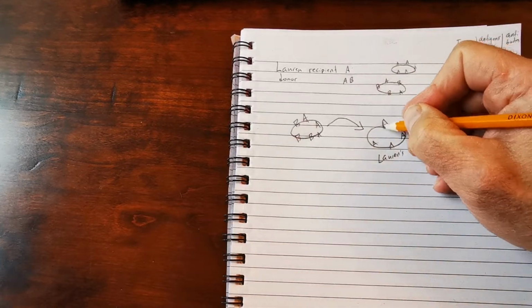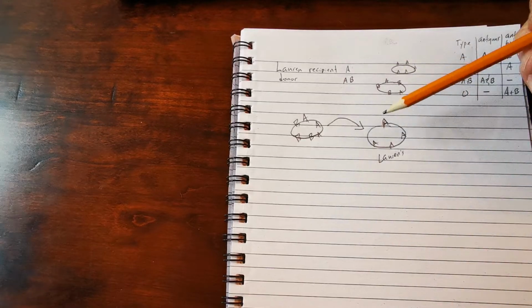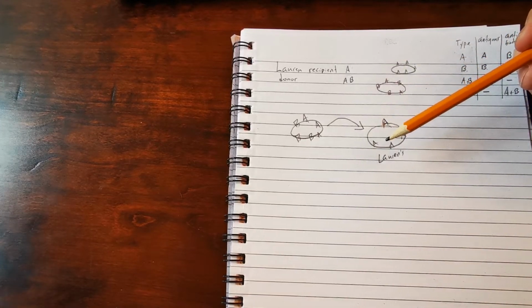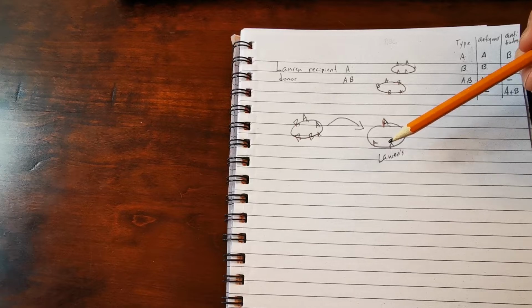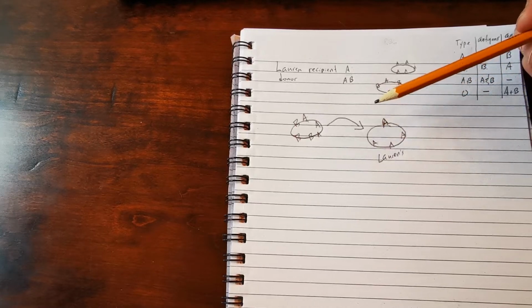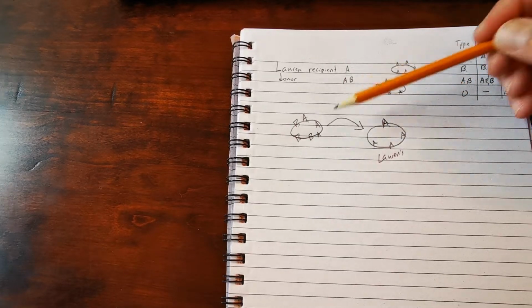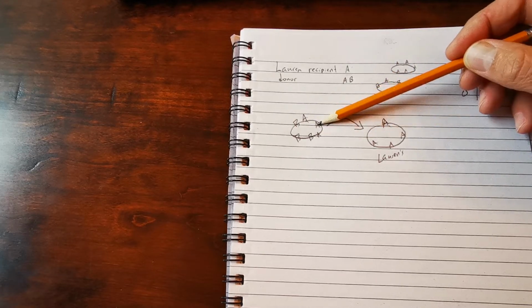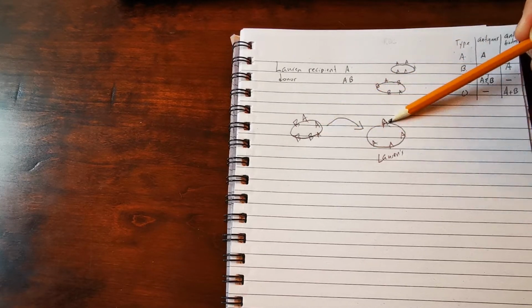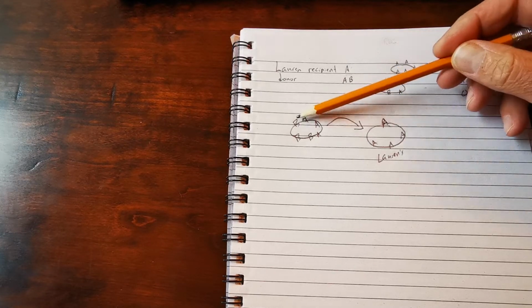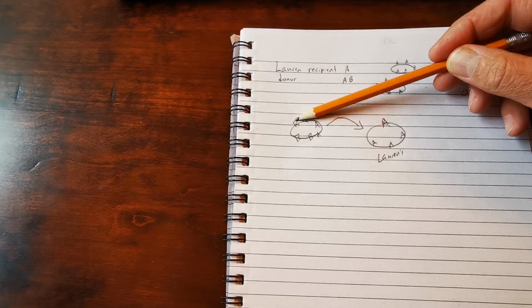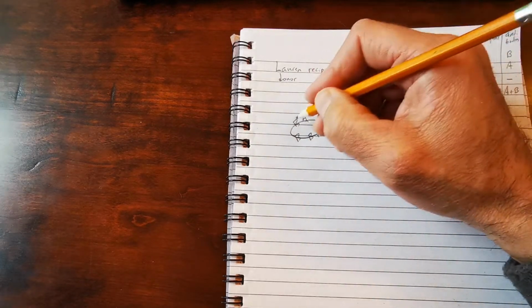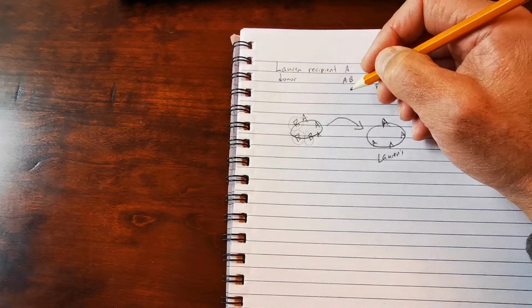Her immune system is going to say, is there anything foreign coming into my body? Or in other words, are there any foreign antigens coming into my body? So with this blood coming into Lauren's body, A is not foreign because Lauren has A antigens. However, we have a problem. B is foreign. So this is what's going to cause a problem.